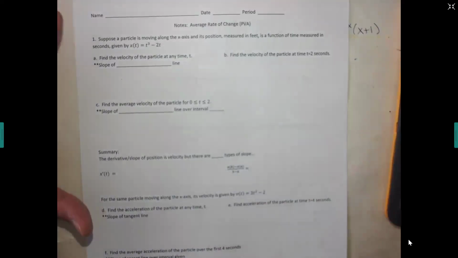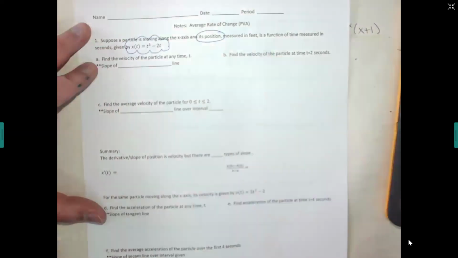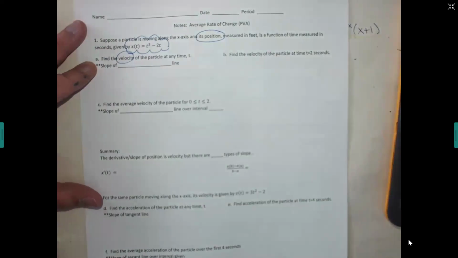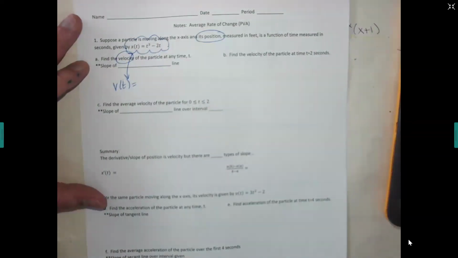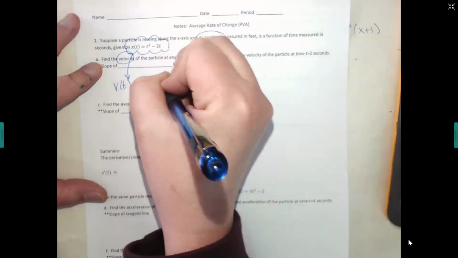Okay, if you have a position function, it tells you its position. How do you find velocity? You should know this from the last 2 weeks. Very good. So velocity, let's put computers away for now, please. Velocity would be the derivative of t cubed minus 2t. That would go to 3t squared minus 2.